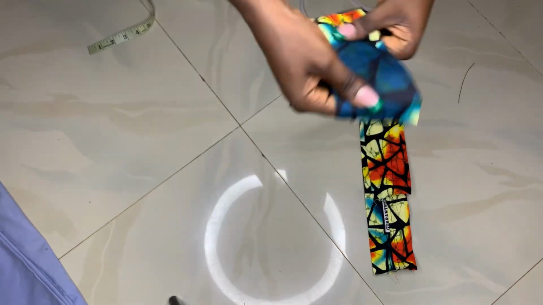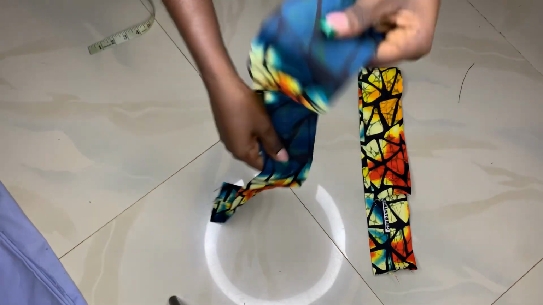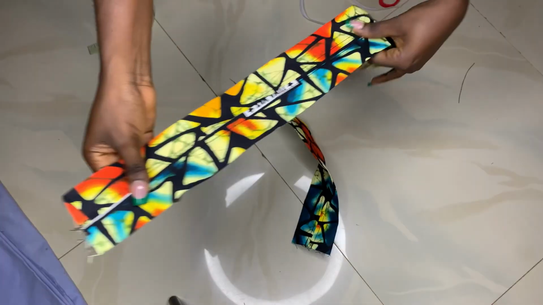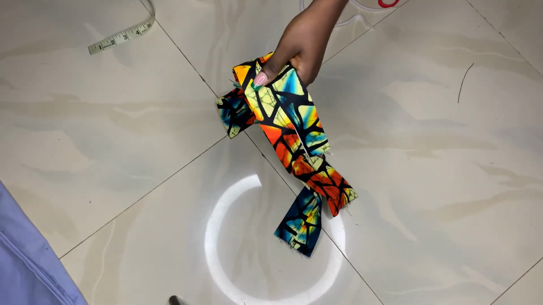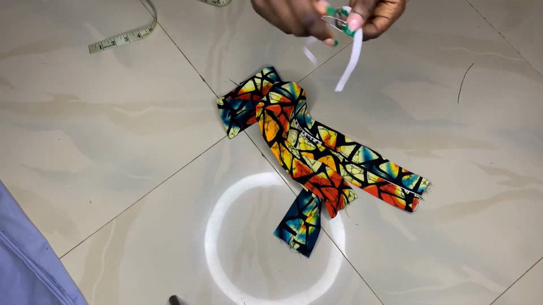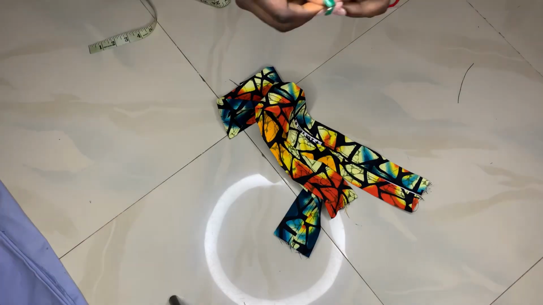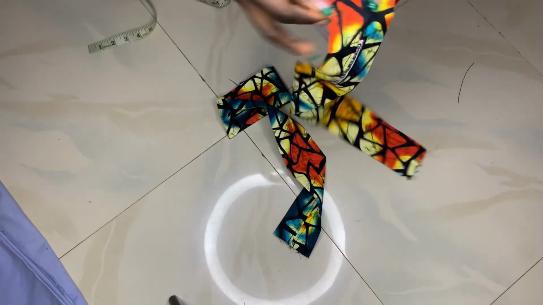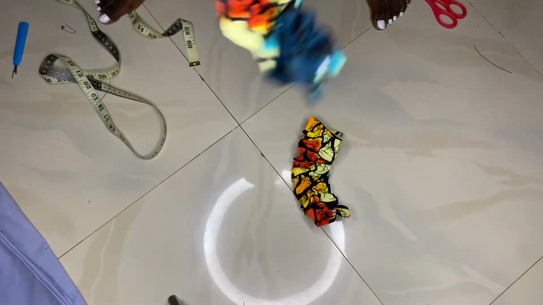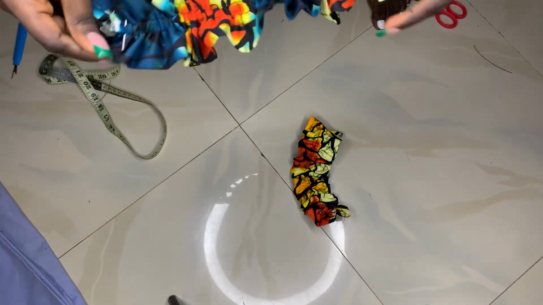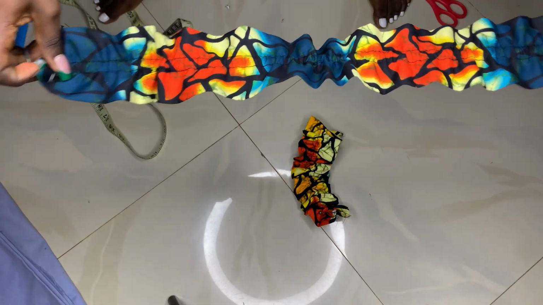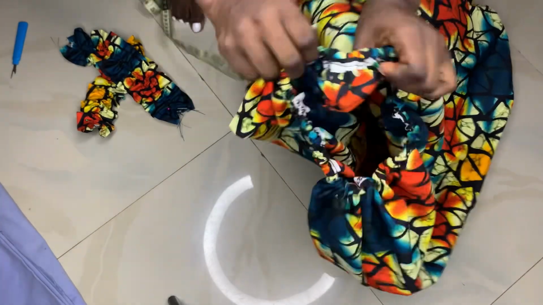So this is what I'm talking about. When you pass the elastic and it's far, you get the ruffle effect. So this is me passing my elastic through my dress, through the material. To the family, this is how it's supposed to look like. You see how it's giving gradually, queen.